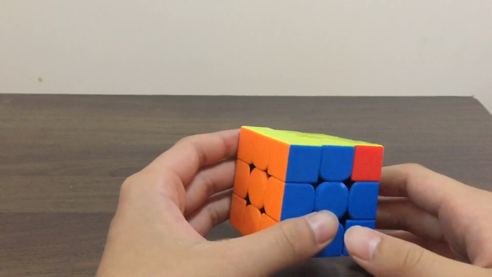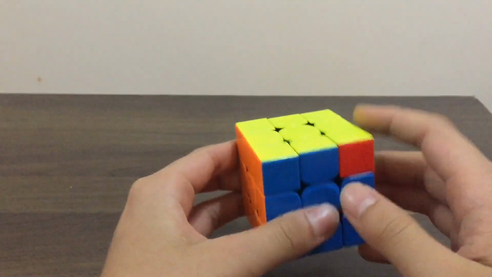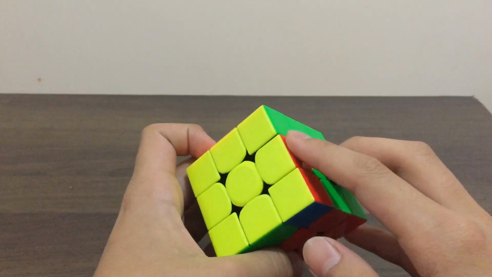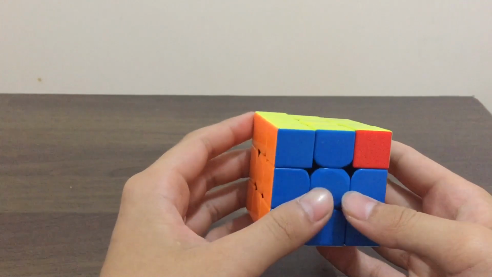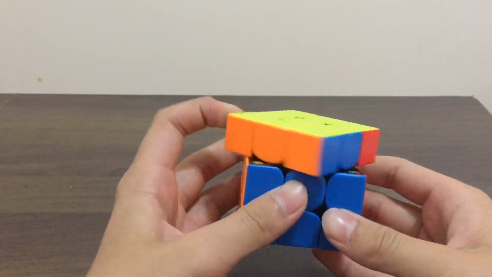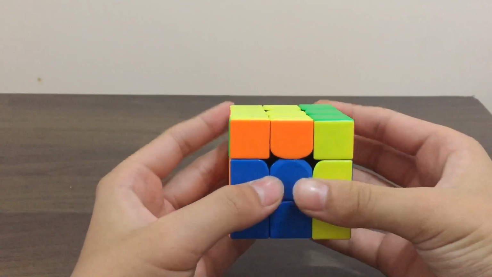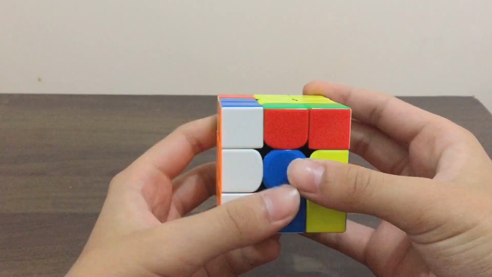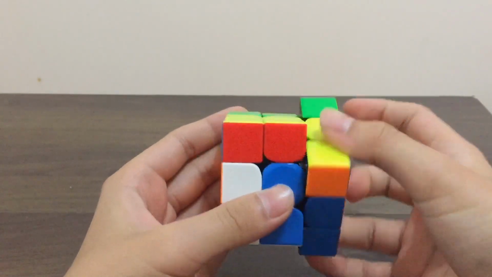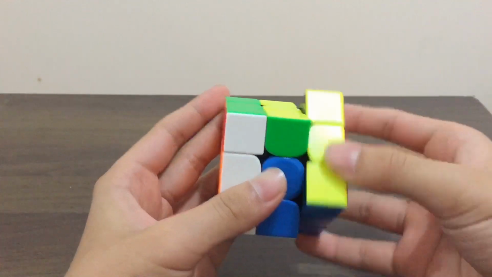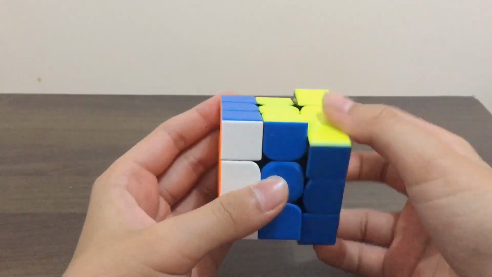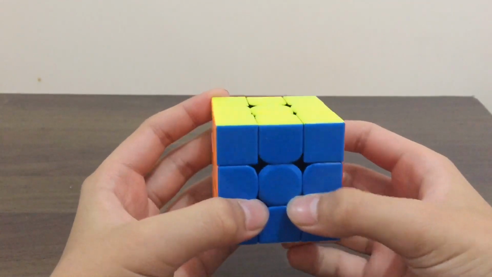This is JA perm. You have one soft side and a few blocks over here. So you do this: U prime, R prime, U, L prime, U2, R, U prime, R prime, U2, R, L.